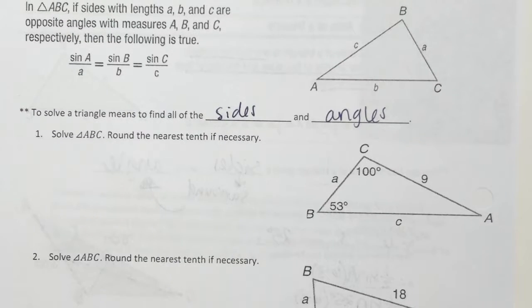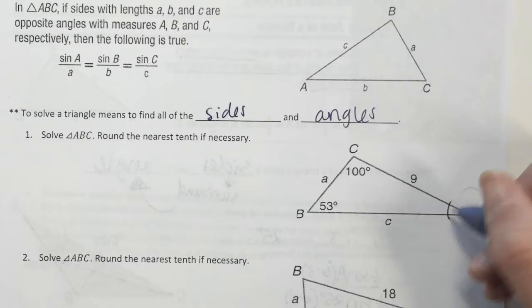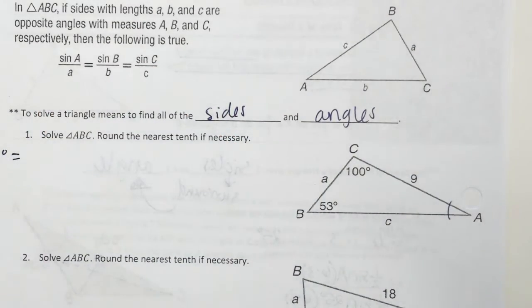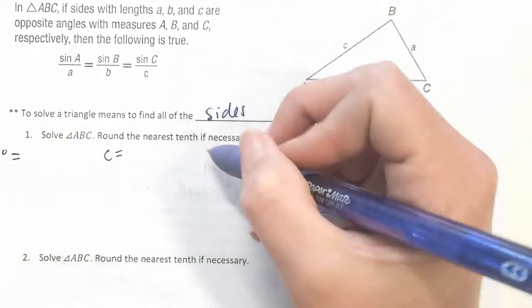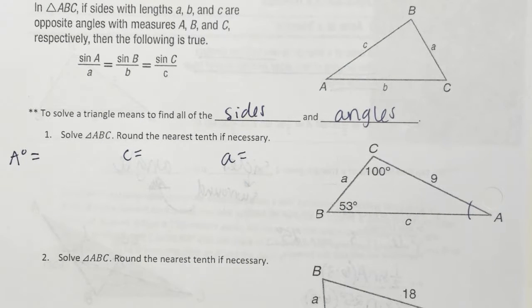So let's look at number 1 first. So we need to find angle A. I'm just writing all the things we need to find. We need to find side C. We need to find side A. Which one could we find using basic math that we already know how to do? A. By doing what?